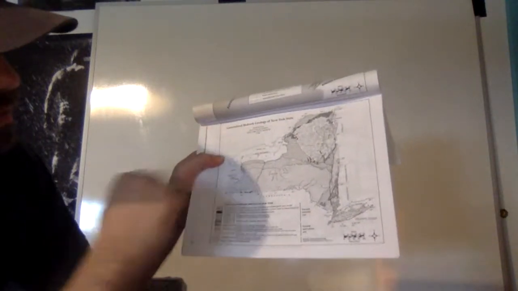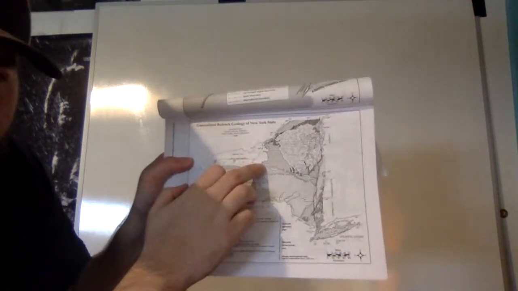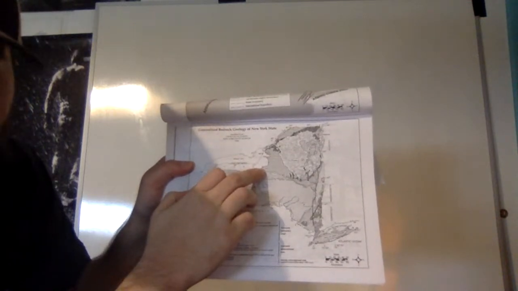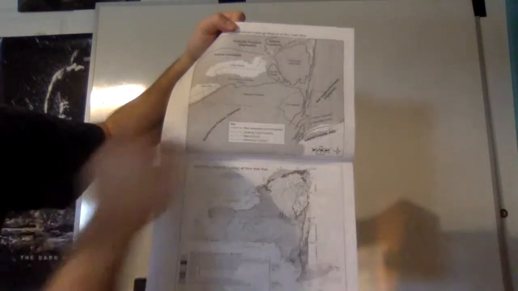Oswego is located in which landscape region? Again, you just have to flip to page 3. You find Oswego, which is all the way up at the top by Lake Ontario, and it's also going to be the lowlands.